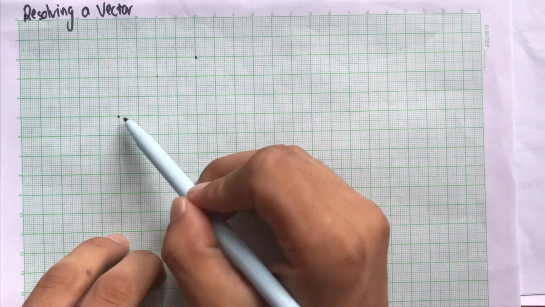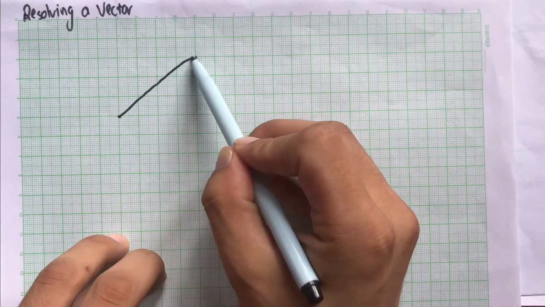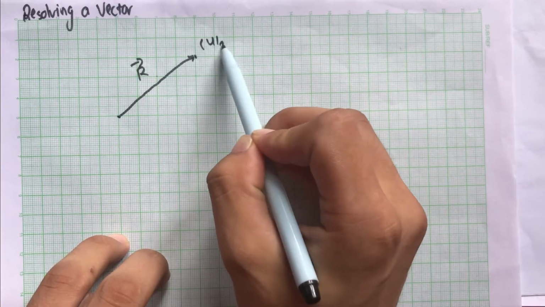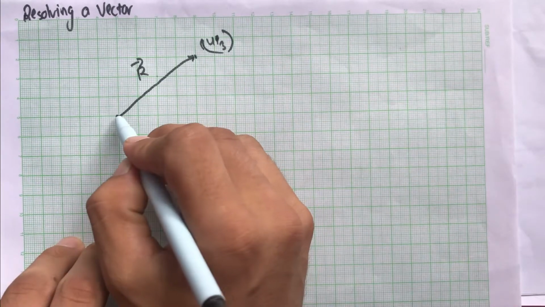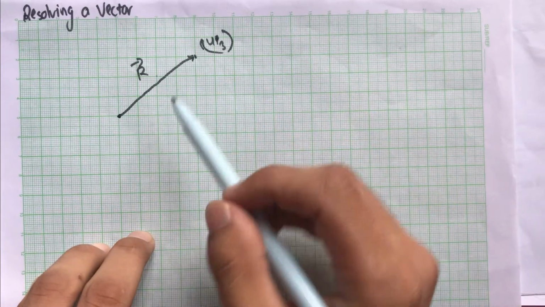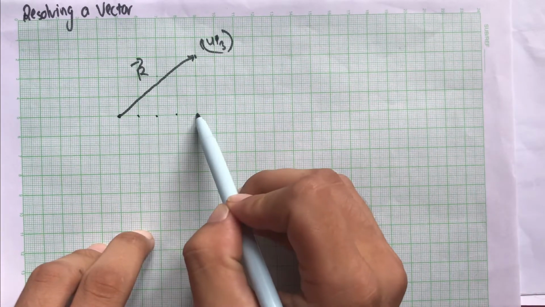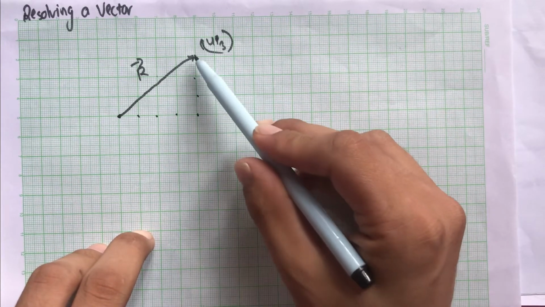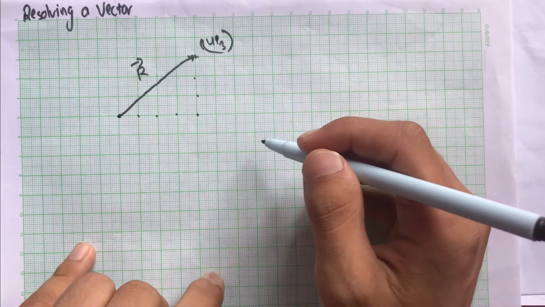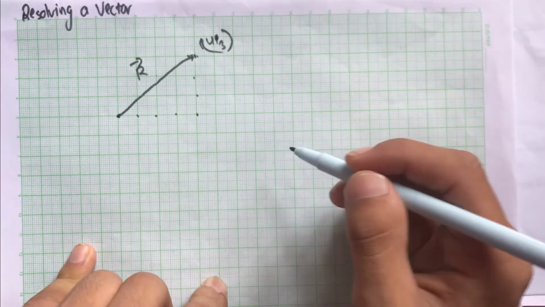Let's say I have a vector 4, 3. I'm going to name this vector R vector. So this is my origin here. 4, 3 basically means that this vector is 4 units in x direction and 3 units in y direction. So what I'm going to do here is draw these two vectors which make R.